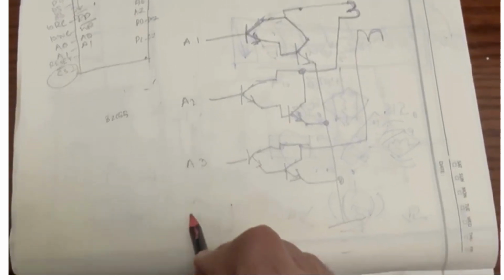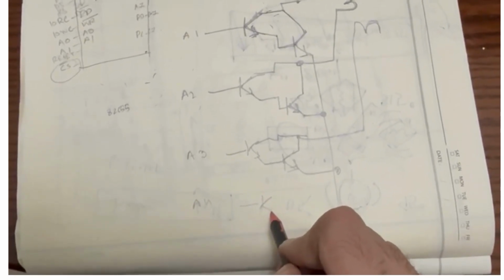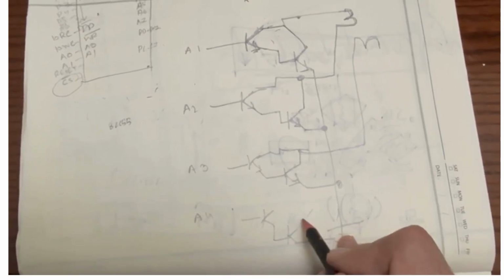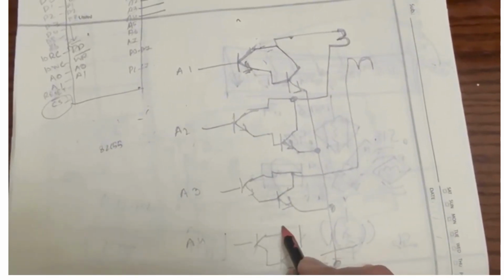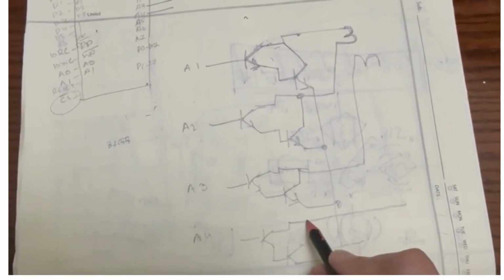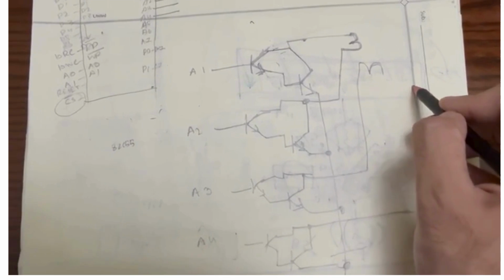Alright, so this one is done. Now A4, same way. I'm not going into much detail because you already know what I'm trying to do. Same figure, same figure. This collector is again connected. This collector is going there. This collector is going over here and giving me another two coils.